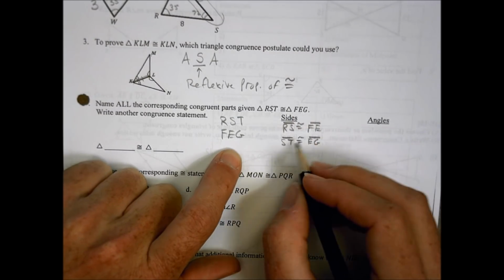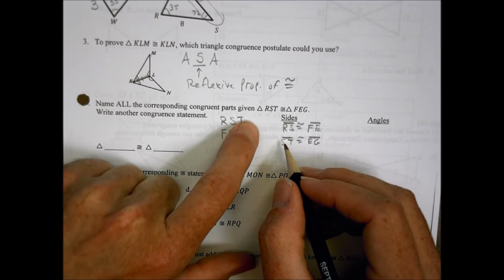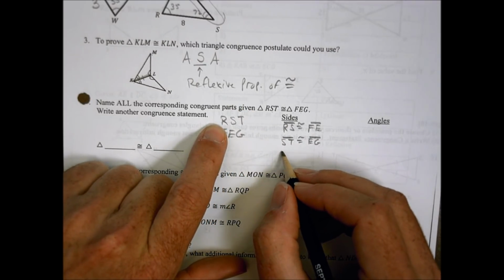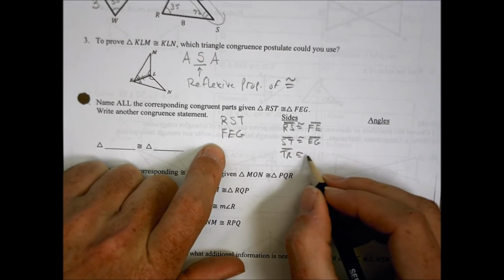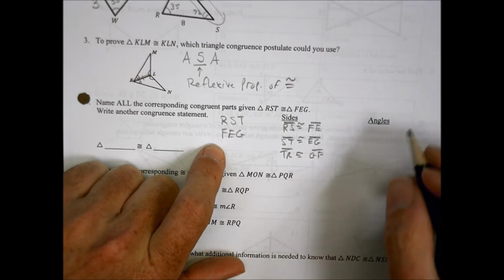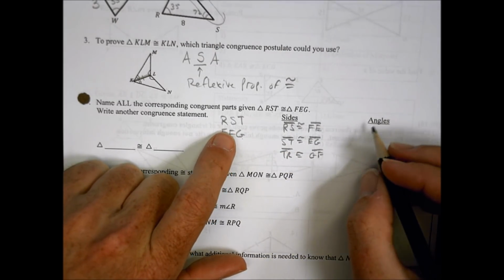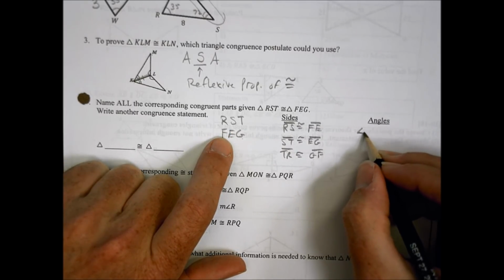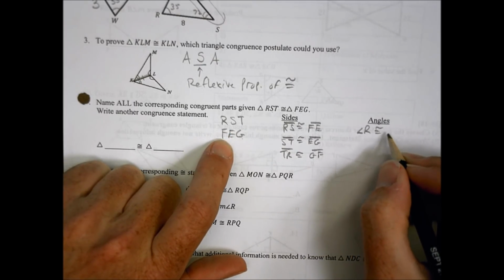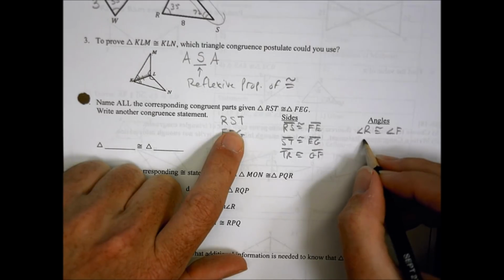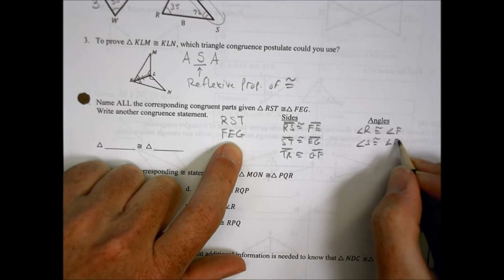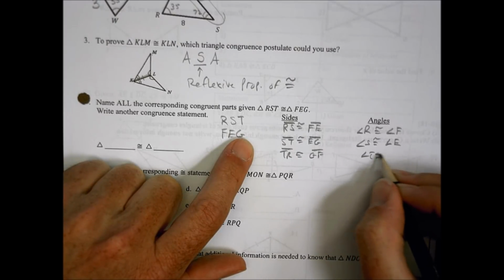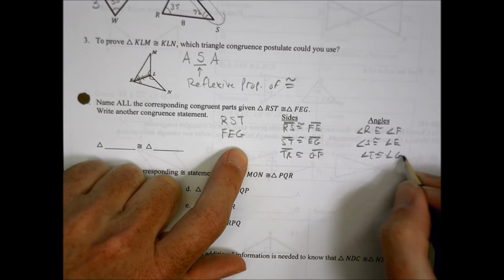Yep, FEG. And then I could say that T, the first one, back to the last one, the first one, TR is congruent to GF. And that works there. In terms of the angle measurements, we could say that angle R is congruent to angle F, angle S is congruent to angle E, angle T is congruent to angle G.